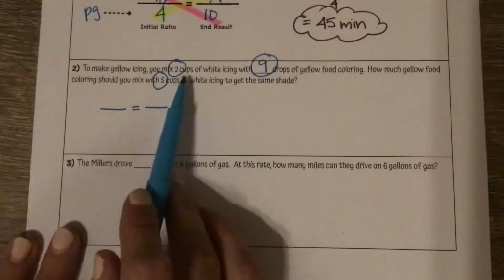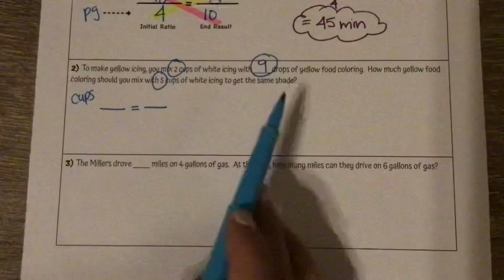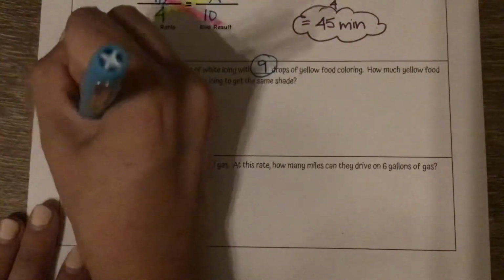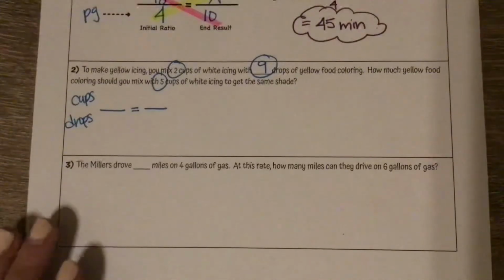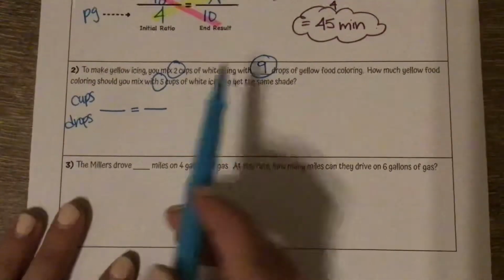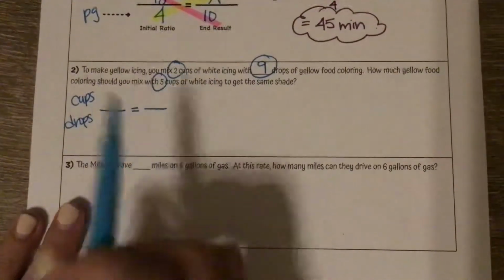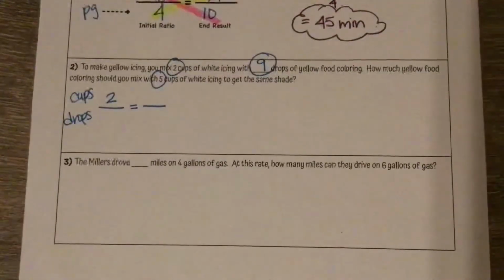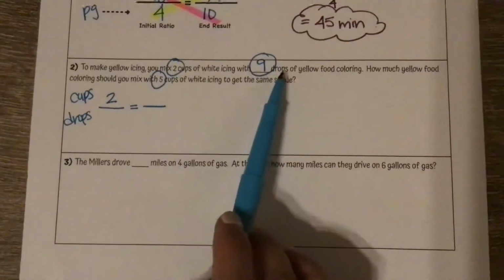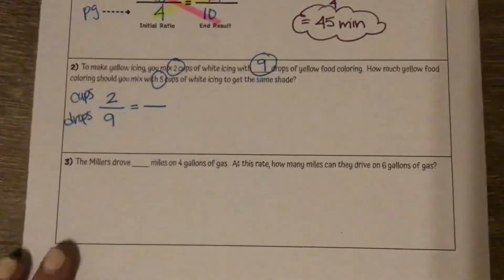So it says 2 cups of white icing, so I'm just going to say cups, and 9 drops of yellow food coloring, so I'm just going to say drops. You could do icing versus food coloring, something to show the difference. So 2 is with cups, so that's going to go on the top with cups. 9 is with drops, so that's going to go on the bottom, so it matches with drops.